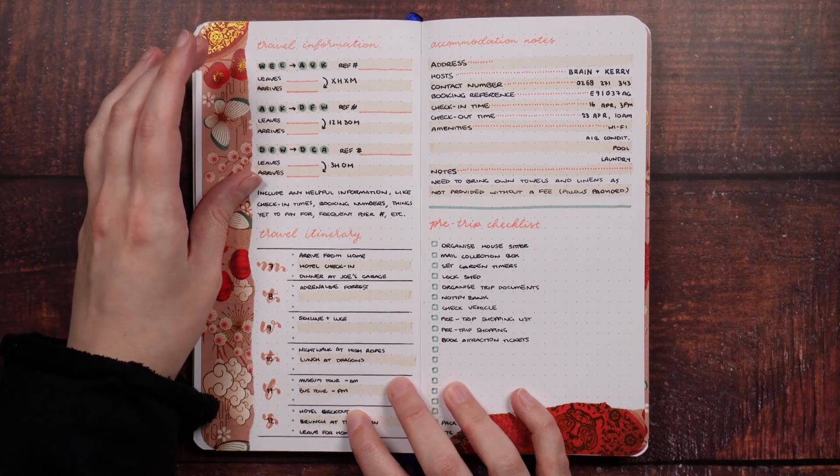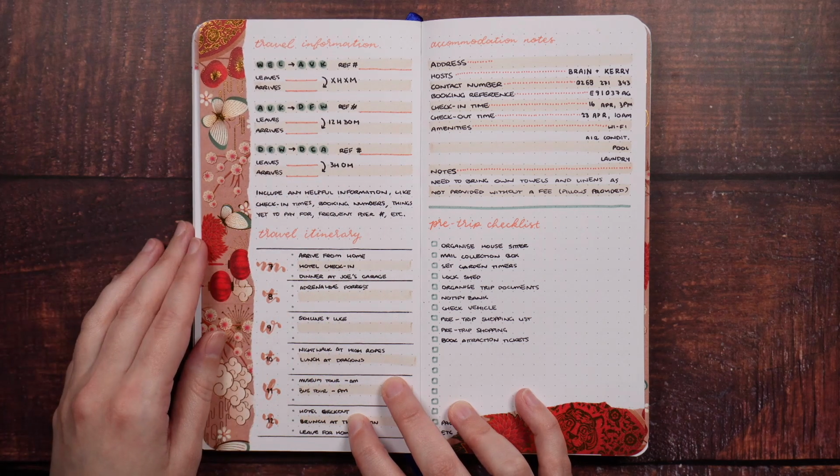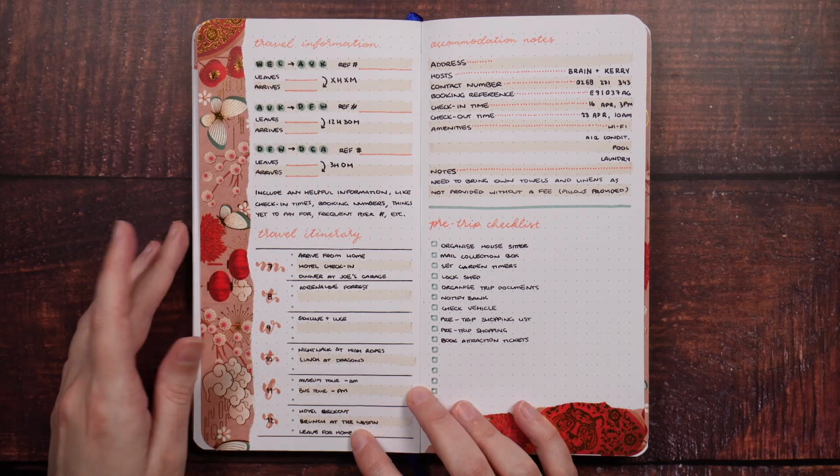While the structure of this is based on an actual trip that I took, you can see I haven't included any reference numbers or anything like that because that can be personal or sensitive information.